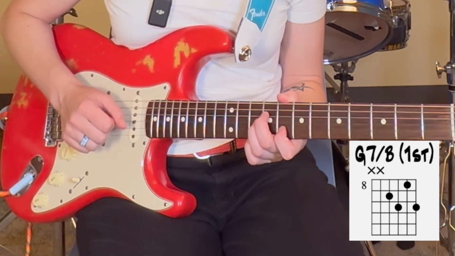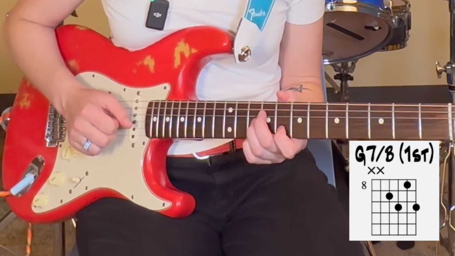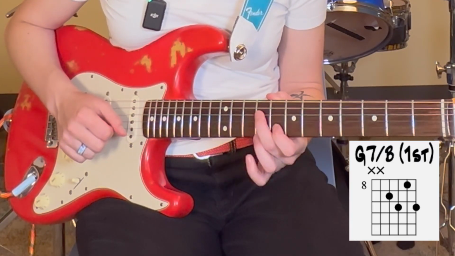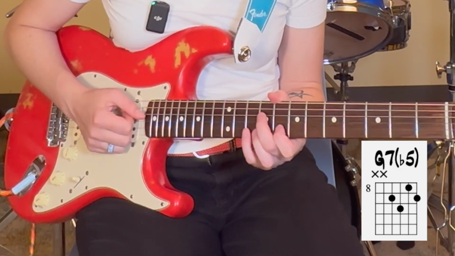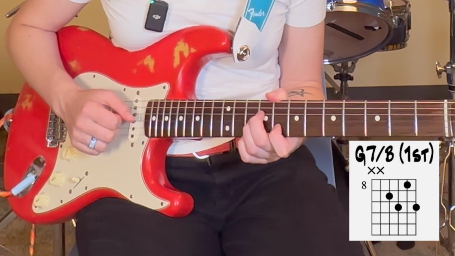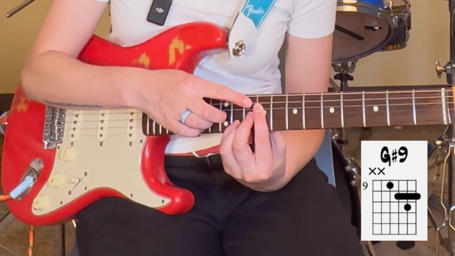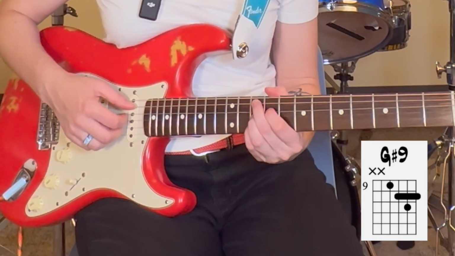So flat 9, flat 13, flat 5 / sharp 11. You also can do a sharp 9. And if we're playing these with the root note, you can really see them.